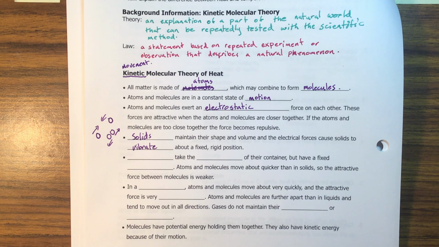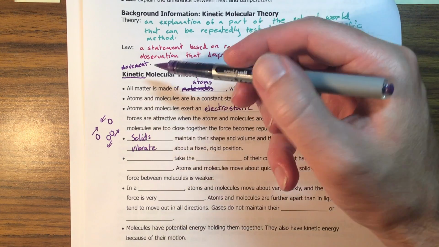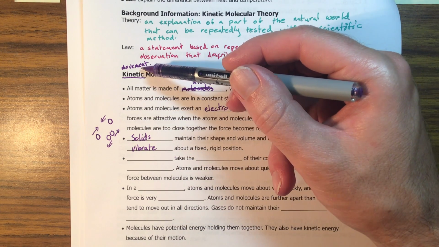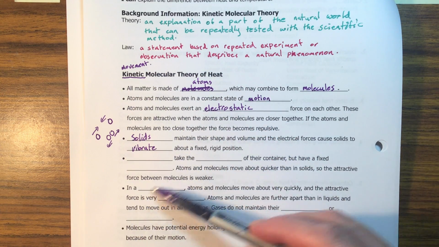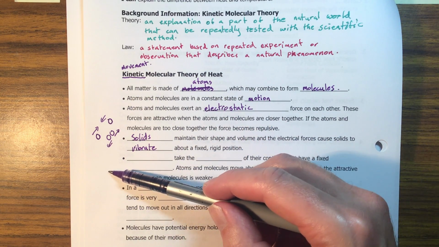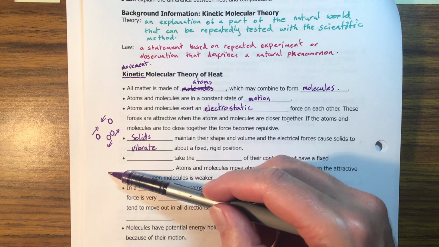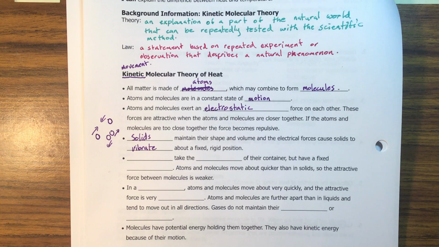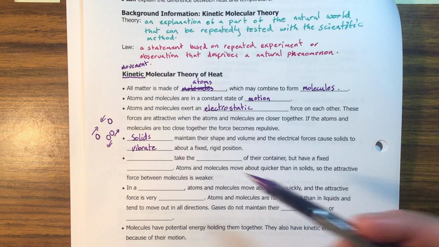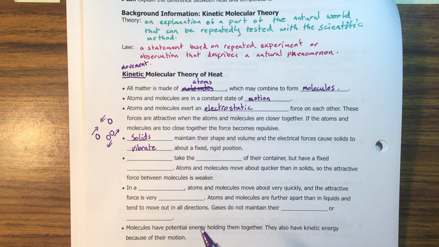Okay, so when molecules are in solid form, the energy they have from motion isn't because the atom is moving around. It's because the atom is staying in one spot and it's vibrating back and forth. It's just vibrating. In a solid, the atoms are connected to other atoms with chemical bonds, and so they can just vibrate. Now, solids maintain their shape and volume.